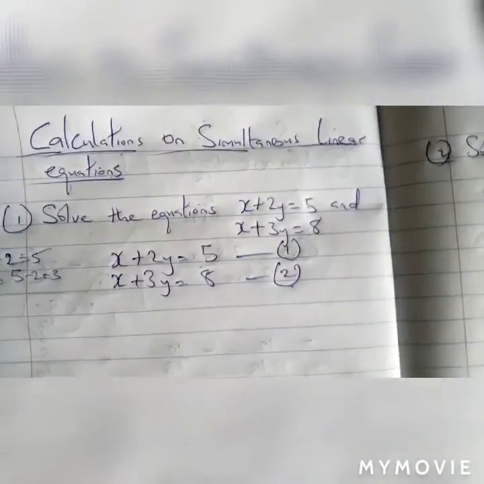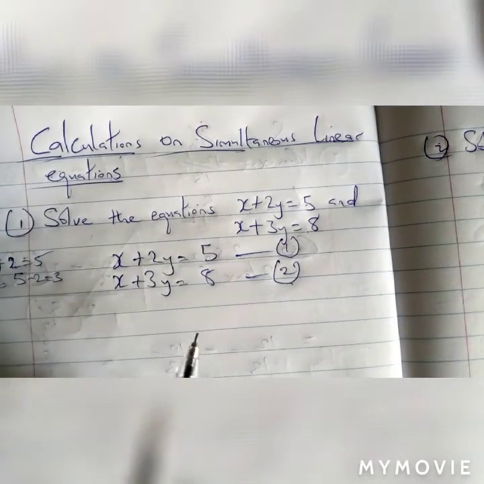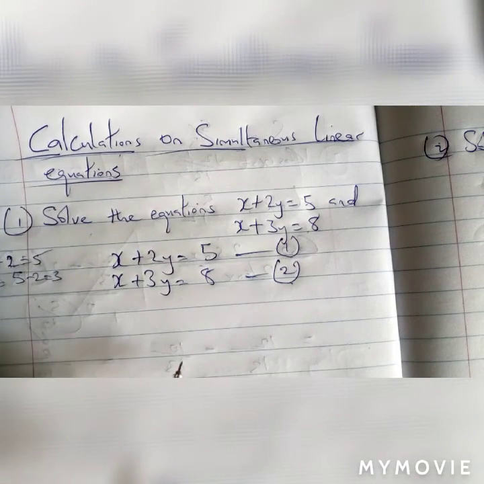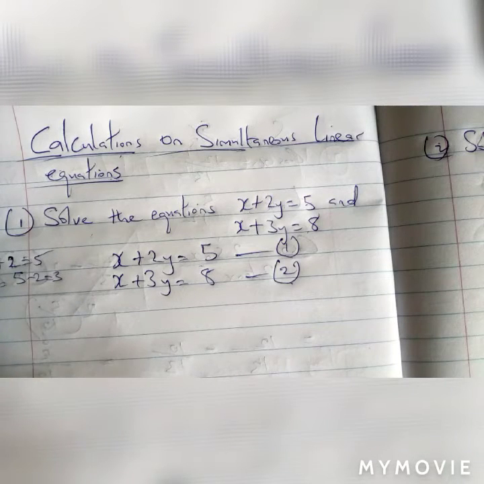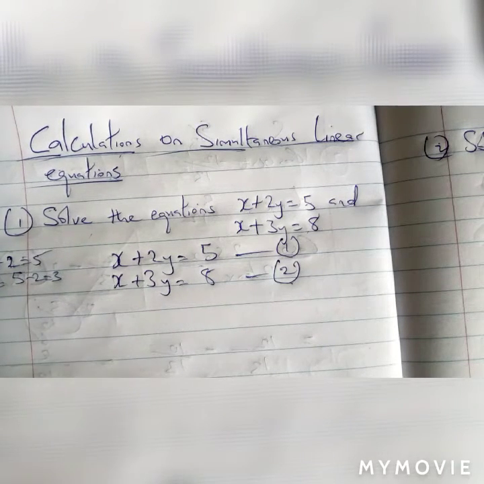Now, simultaneous linear equations can be solved in 2 ways. We have the substitution method, and we have the elimination method, right? So in this video, I'll make use of the elimination method to solve. The next video, I will use the substitution method.